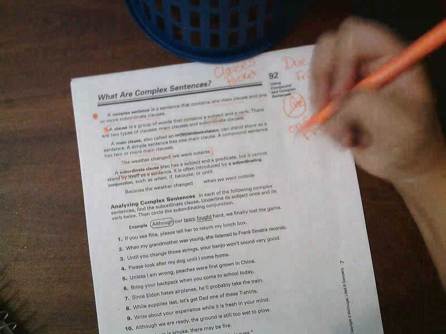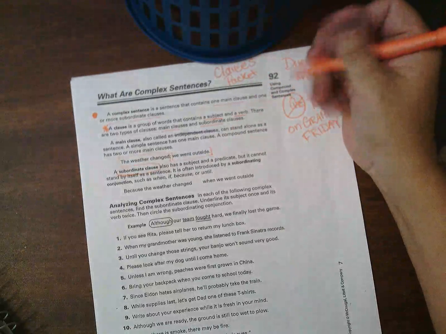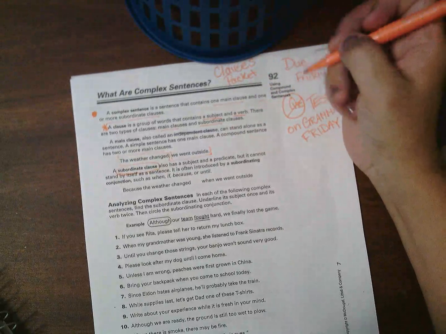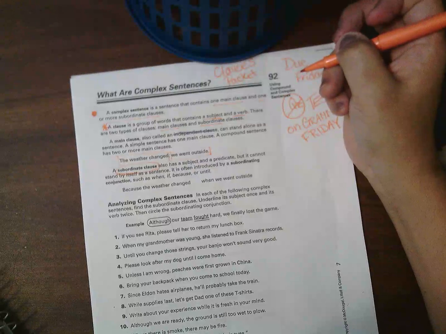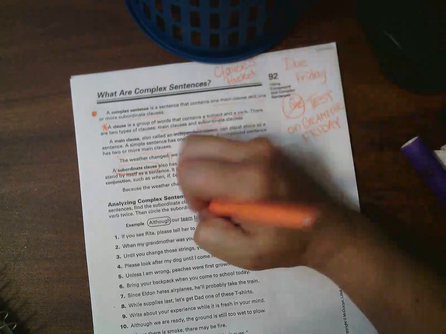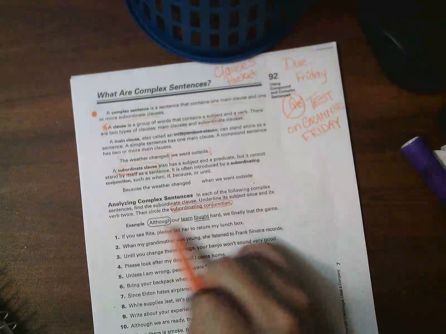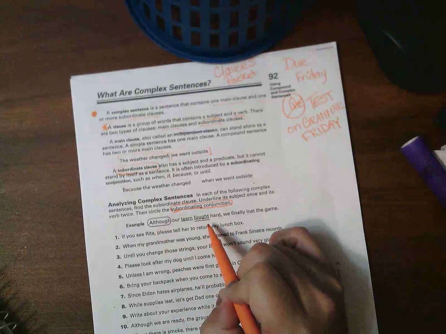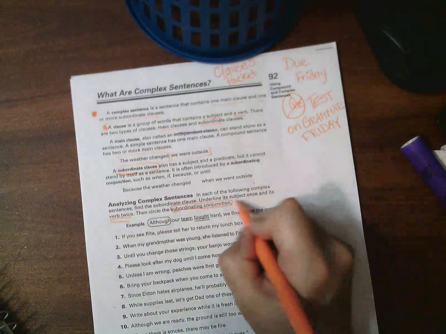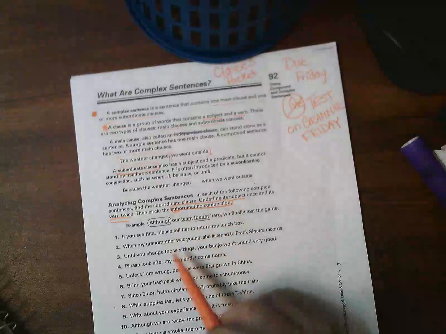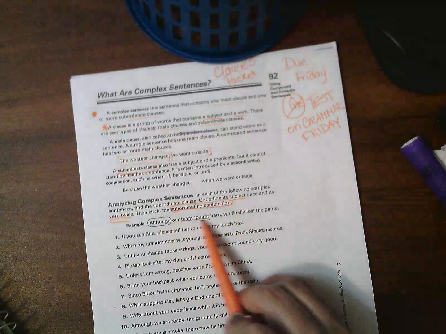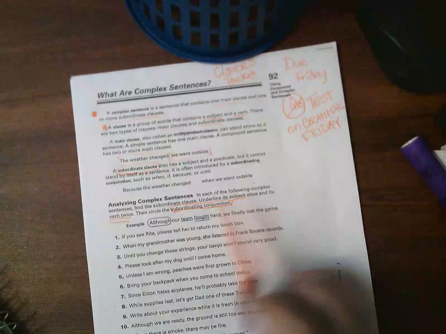Analyzing complex sentences. In each of the following complex sentences, find the subordinate clause. Underline its subject once and its verb twice. Then circle the subordinating conjunction. Okay, so we have an example here. So we have a subject, we have a verb, and so our verb goes twice, our subject is once, and then our subordinating conjunction. So: Although our team fought hard, we finally lost the game.